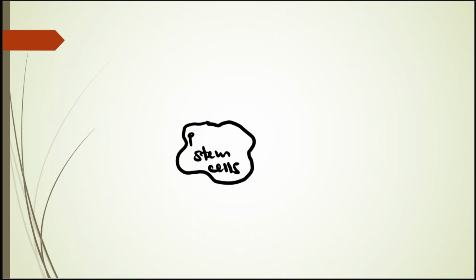In the bone marrow, we have cells that are called pluripotent stem cells. What this means is that they have the potential to specialize into any blood cell. That's why they are called pluripotent stem cells, or pluripotent hematopoietic cells. Other literature refers to them as multipotent hematopoietic stem cells because they can differentiate or specialize into any blood cell.